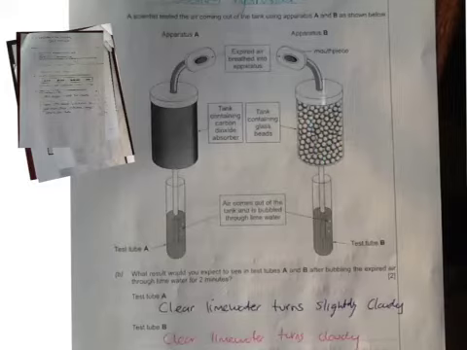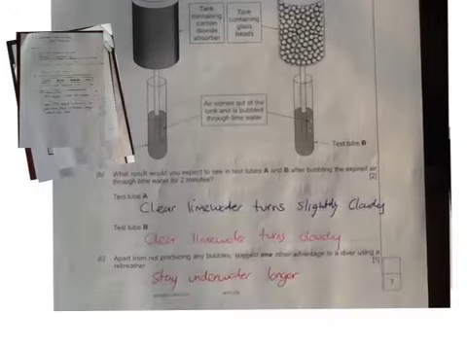So the carbon dioxide is coming down and going straight into this tube. This is going to be cloudier than this one because you've got that carbon dioxide absorber, so it's going to take some of that poisonous gas out. So I've said, tube A, clear lime water, it's going to turn slightly cloudy because there's going to be some carbon dioxide going in there. But in tube B, it's going to be clear. The clear lime water is going to turn cloudy because there's carbon dioxide present.